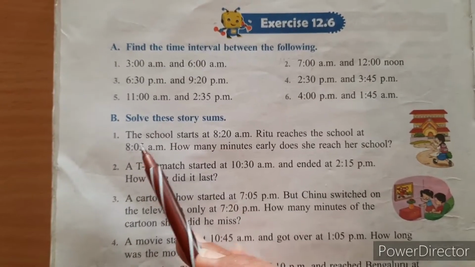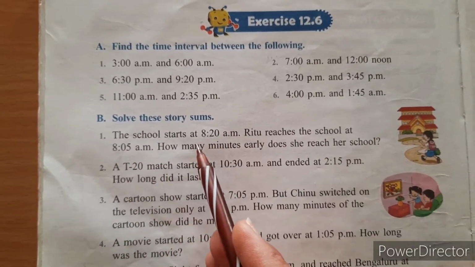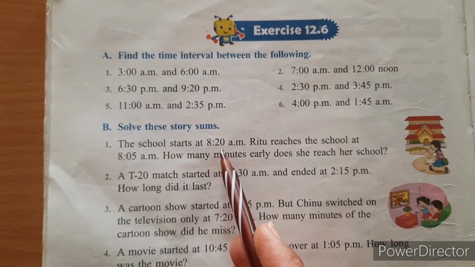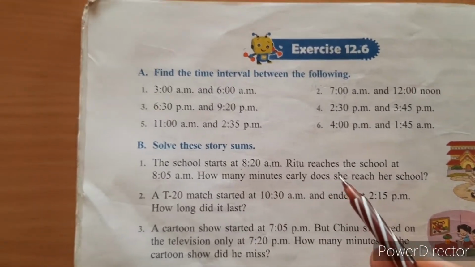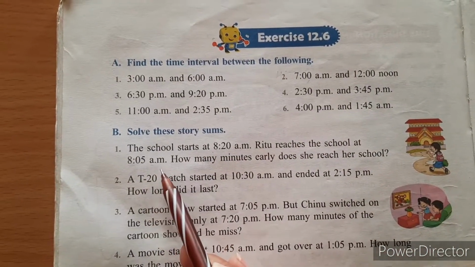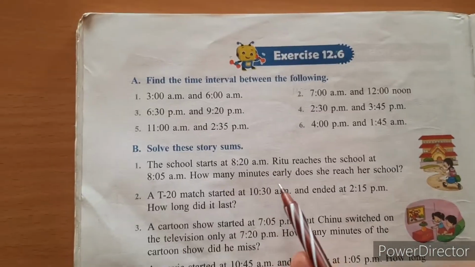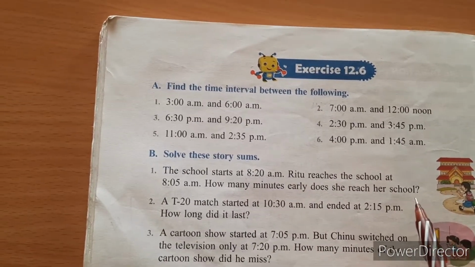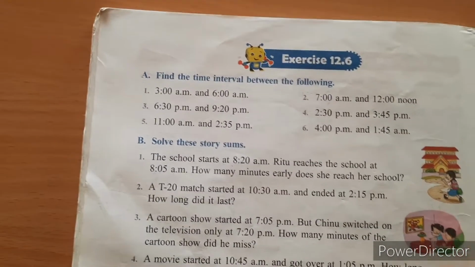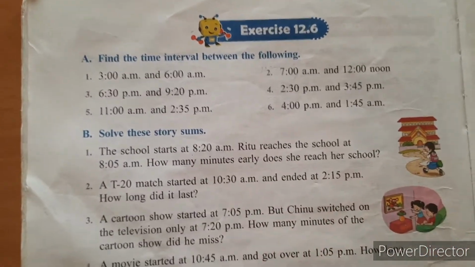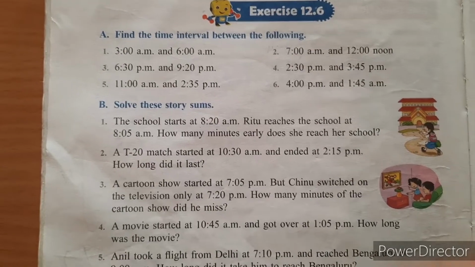First question you can see here, beta. The school starts at 8:20 a.m., meaning 8 hours and 20 minutes. Ritu reaches the school at 8 o'clock and 5 minutes in the morning. How many minutes early does she reach the school? So what we have to tell is by how many minutes she has reached the school.